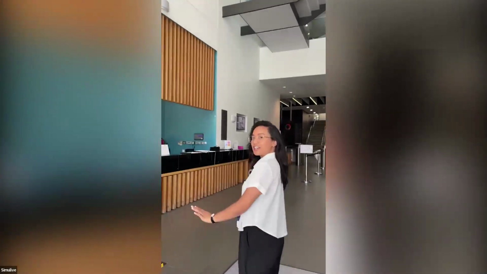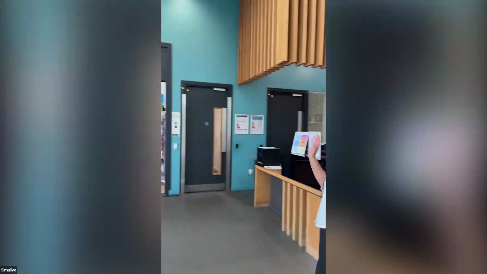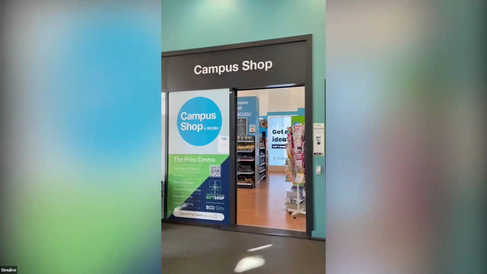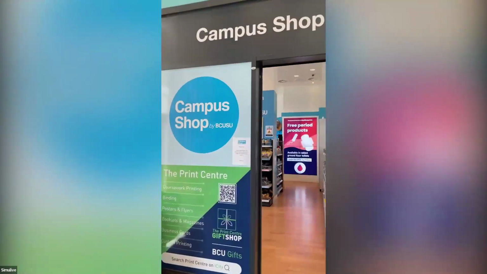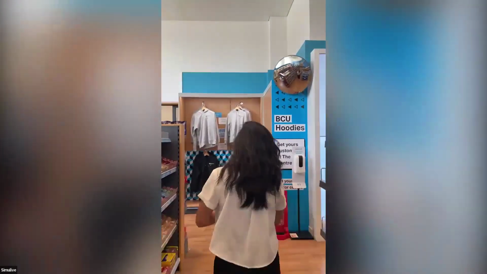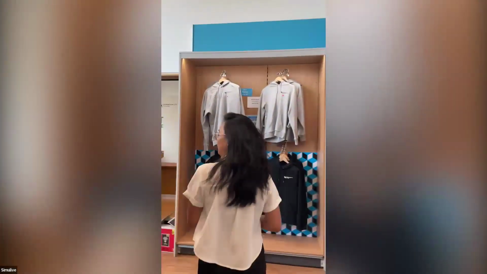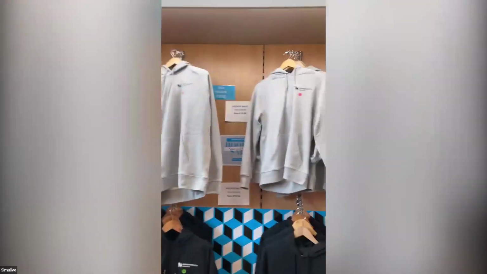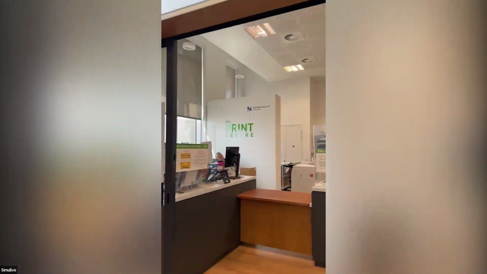If Parkside has a campus shop, the Curzon also has its own campus shop. In here as well, we have the print center. So the students can use this facility to be able to print anything, basically. So that's our print center.